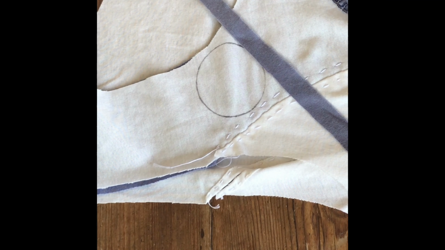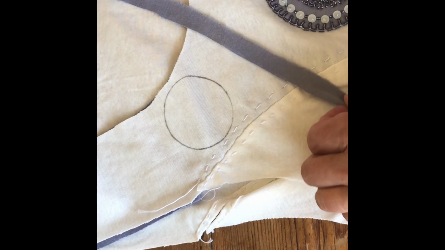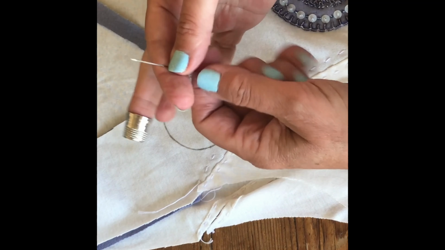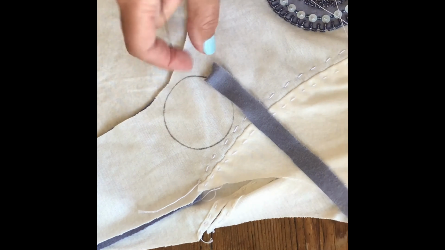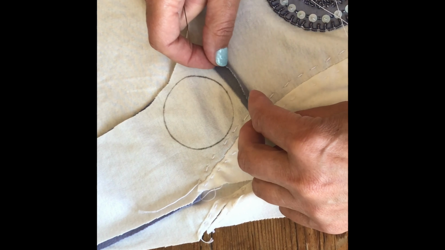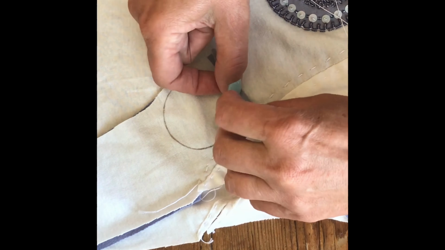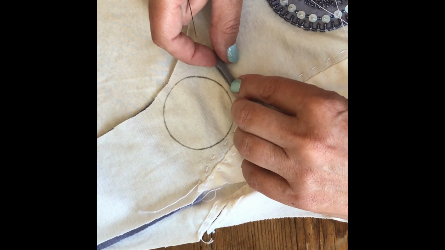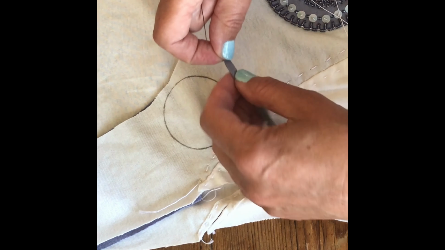Okay, now that we have our couching material and the thread in the needle, I will do my first step here, and that is rolling up my material into a long tube so that the outside is kind of hidden on the inside here. And then I will just start with my couching.